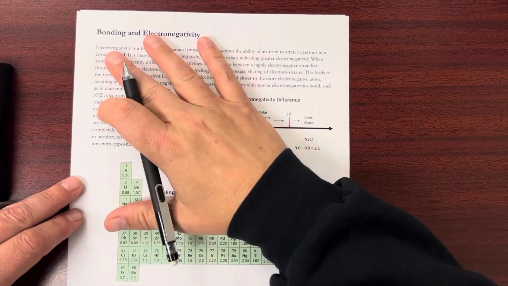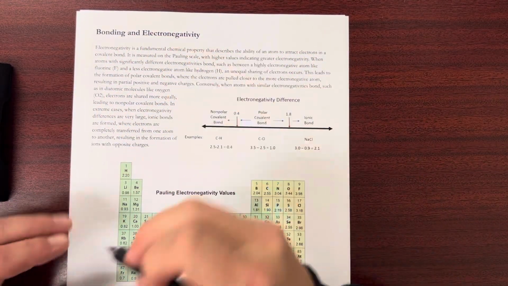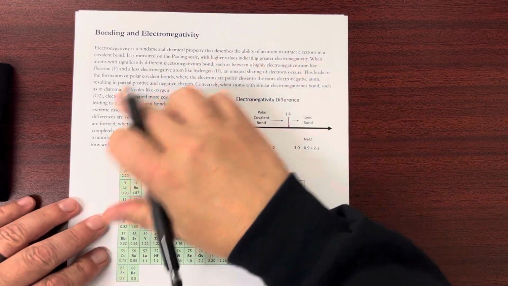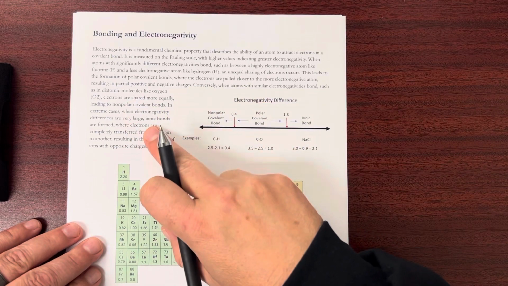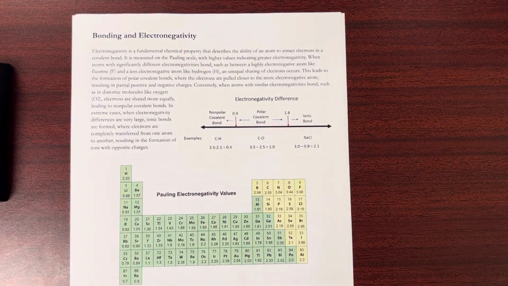Hello, I'm going to go over this worksheet, bonding and electronegativity. And it talks a little bit about that here, where we can figure out what type of bond it is based on the differences in electronegativity. And that's what we're going to work on today.